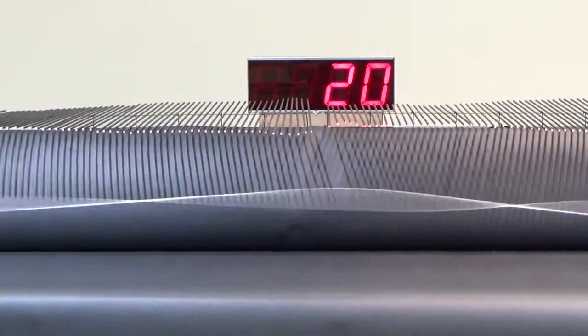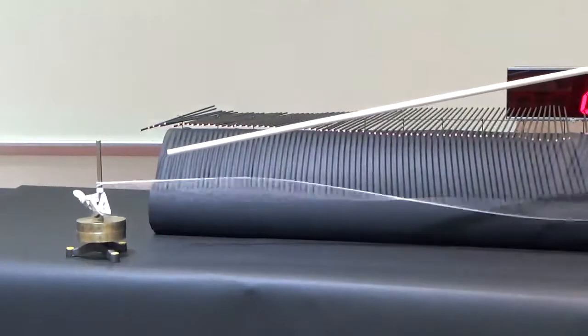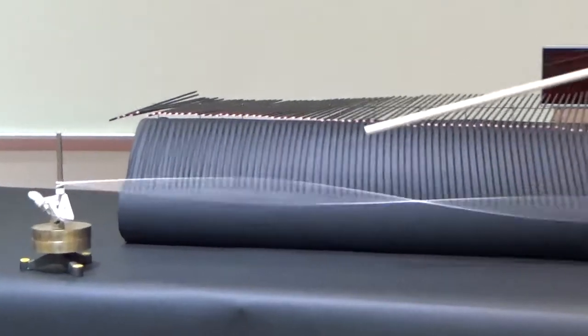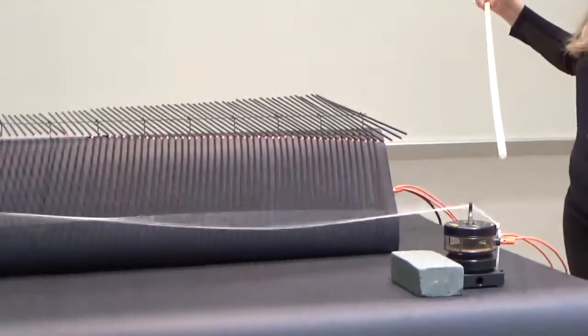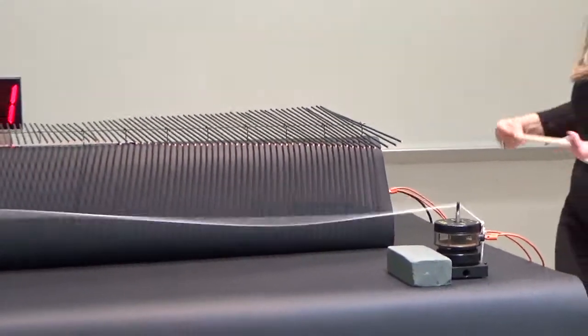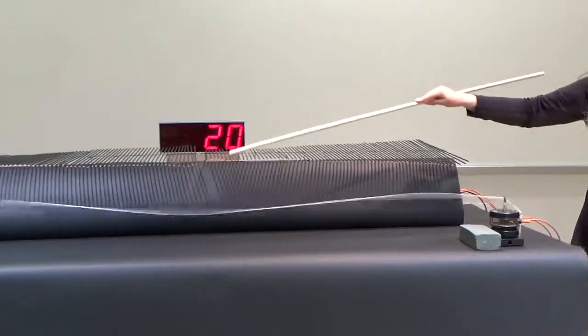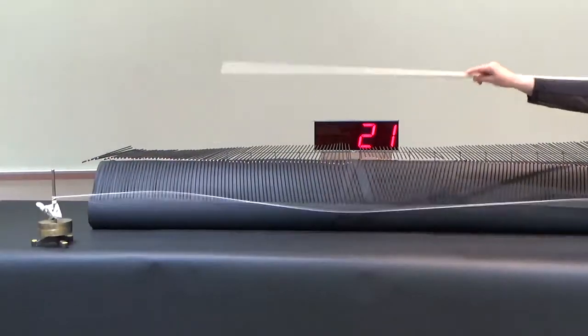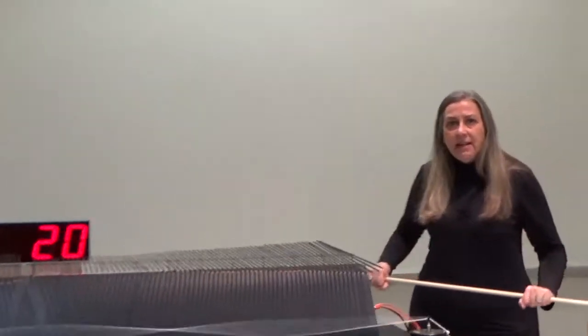And if I point at them, you have a node at the end of the string, another node, another node, another node here. There's actually a frequency generator here moving slightly, but that doesn't matter. This is a belly, a belly, a belly. So what frequency does this particular standing wave have?